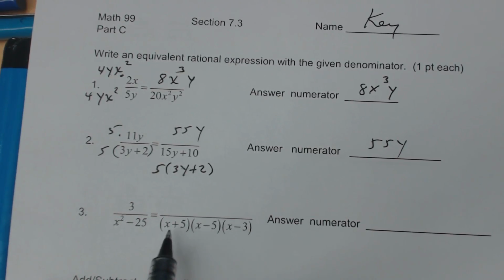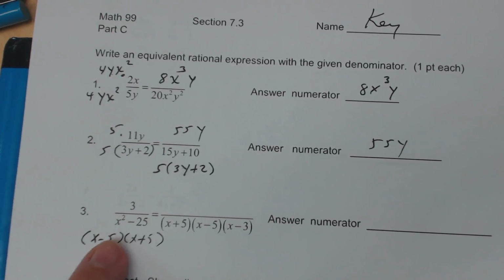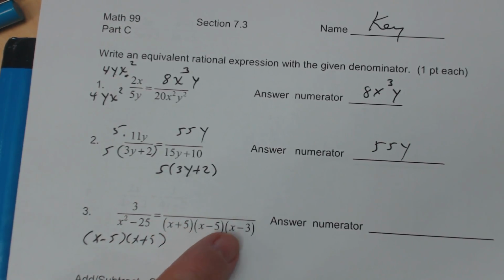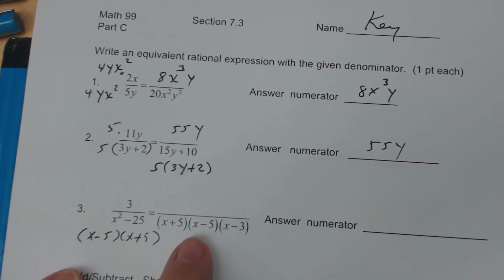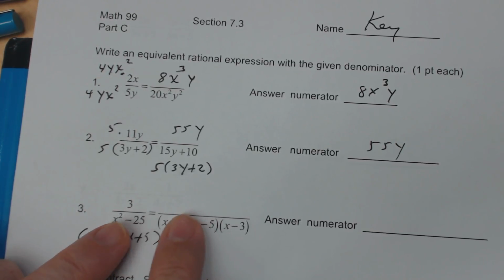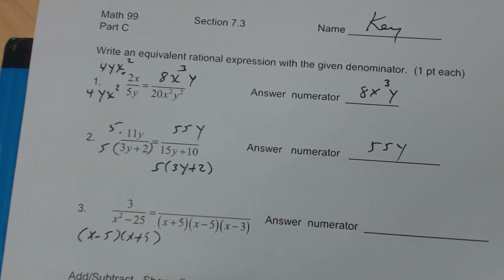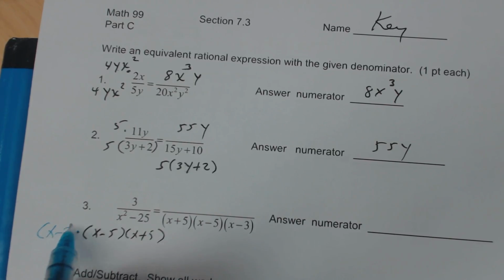Okay, the next one, these are already in factors, so these are already factored, but this is not. So this right here is the difference of two squares. So I can factor this as x minus 5 times x plus 5. Now you got to ask yourself, what do I need to multiply this by to get these three factors? So if you look at this, I already have the x minus 5 and I already have the x plus 5. So in terms of what I have to get this, these are the two I have. So I'm missing the x minus 3. So what you're going to do is multiply this denominator by x minus 3.